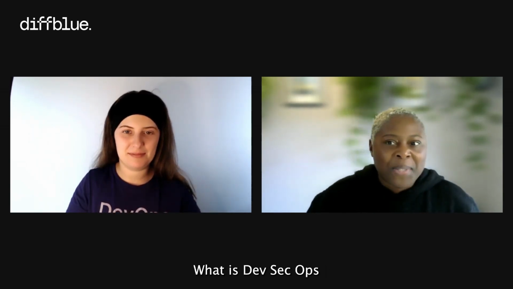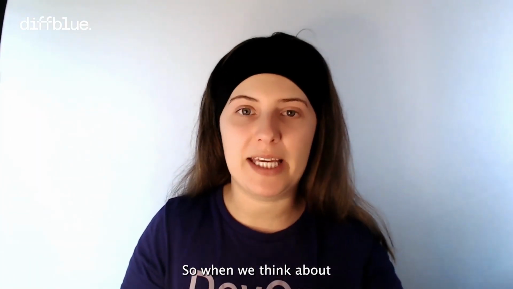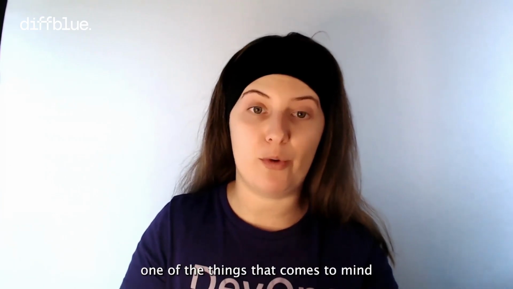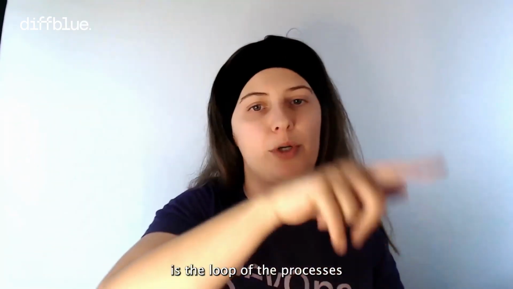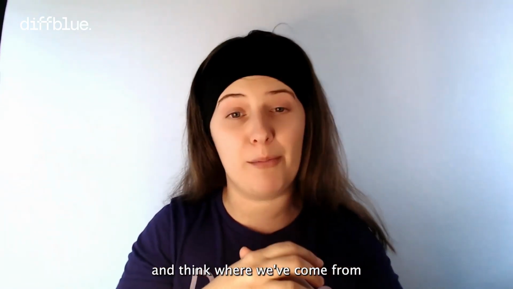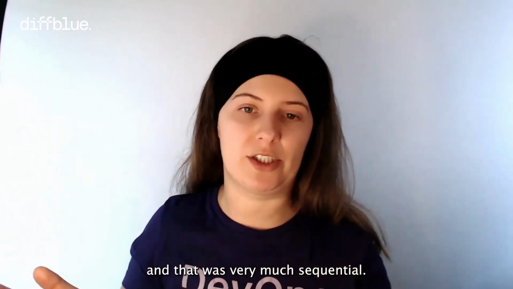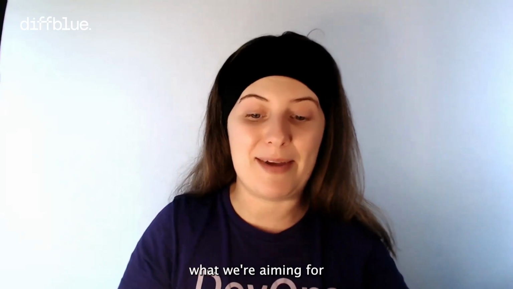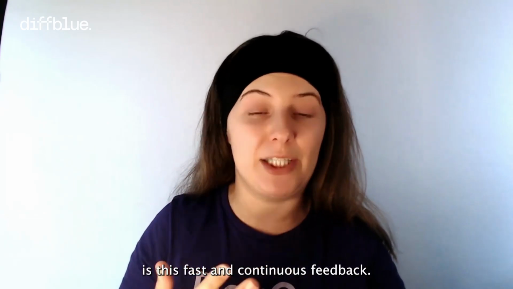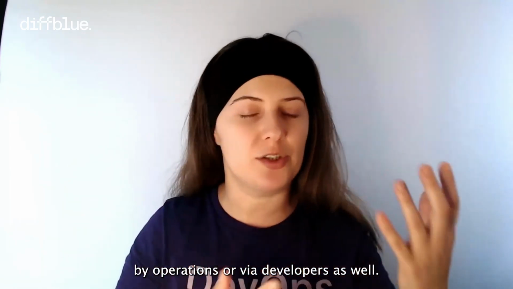What is DevSecOps and how does it differ from traditional DevOps? Great question. When we think about the traditional DevOps lifecycle, hopefully one of the things that comes to mind is the loop of processes between developers and operations. If we take a step back, previously there was the waterfall methodology, and that was very much sequential. With the DevOps loop, what we're aiming for is fast and continuous feedback. So, if there is a problem in production, it can be fixed very quickly, whether by operations or by developers. One thing that DevOps omitted was security.